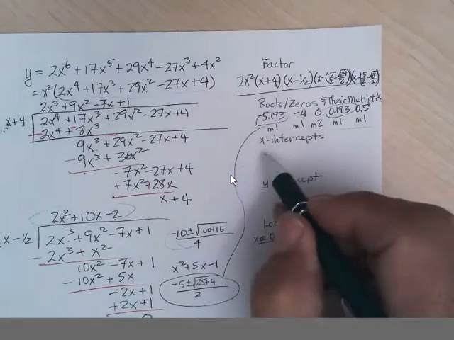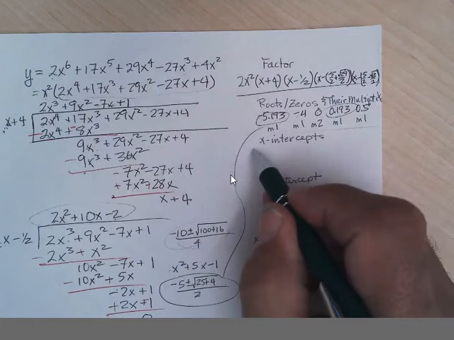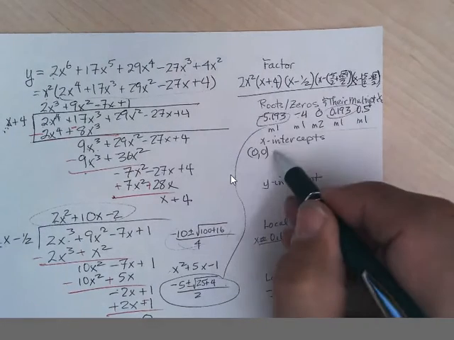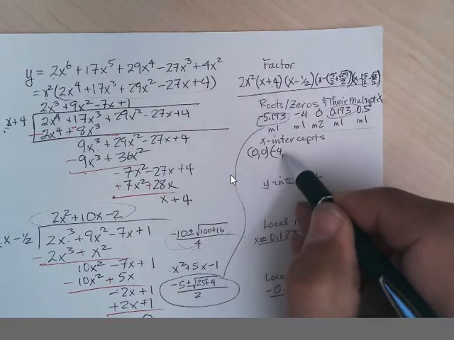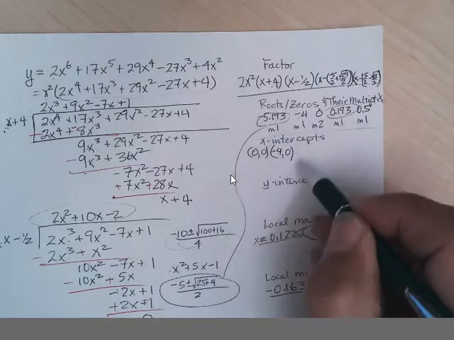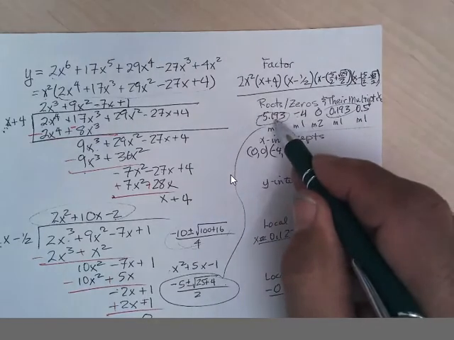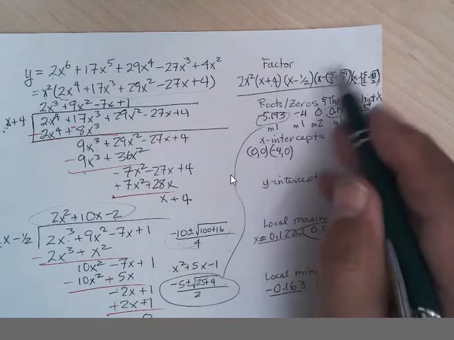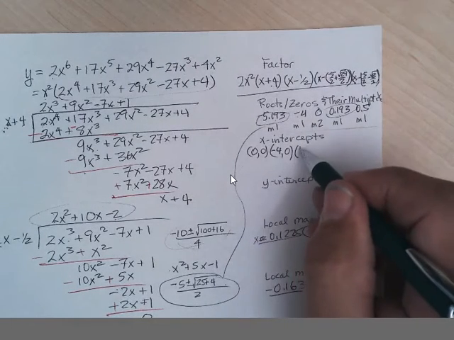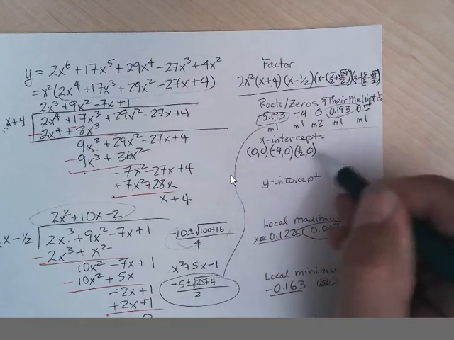And the x-intercepts now we have are 0 gives us 0. Negative 4 gave us 0. This 1/2 gave us 0.